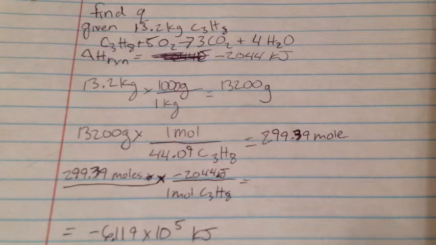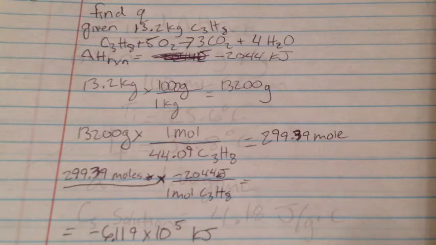We then take our mass used and divide it by the molar mass of propane to get the number of moles used. We then multiply the number of moles used by delta H reaction. Since only 1 mole was used, we will put 1 mole under the reaction. Our final answer for Q is negative 6.119 times 10 to the 5th kilojoules.